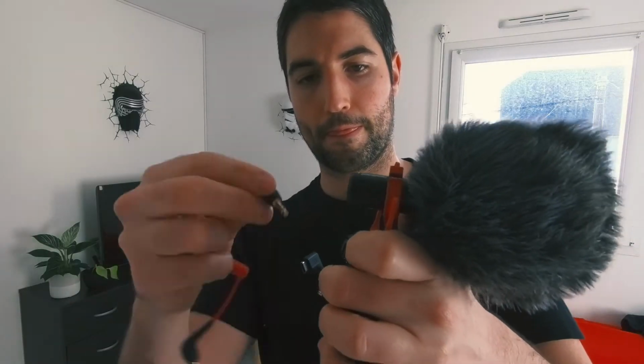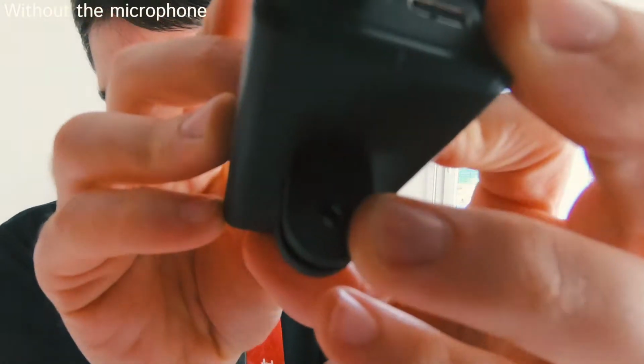And this avoids noise. Here. And there is another plug to allow charging while filming. Okay, so let's try. I was afraid at first because I couldn't get the GoPro inside the case. That was because I needed to remove the side door. So let's go make a test outside.